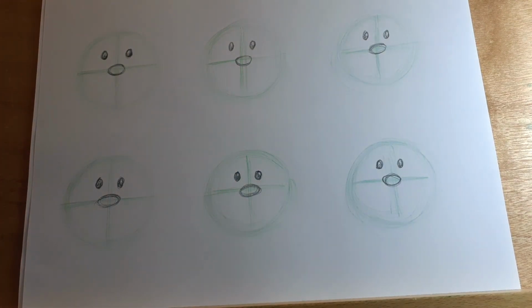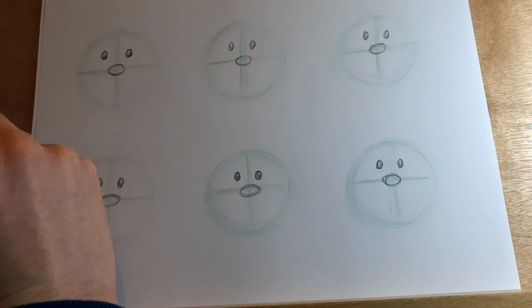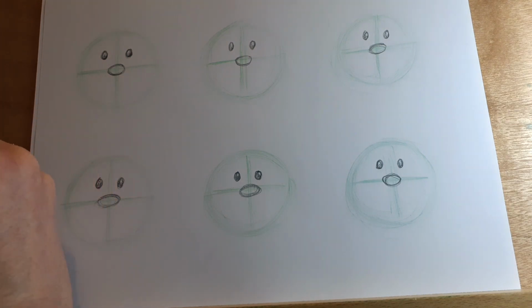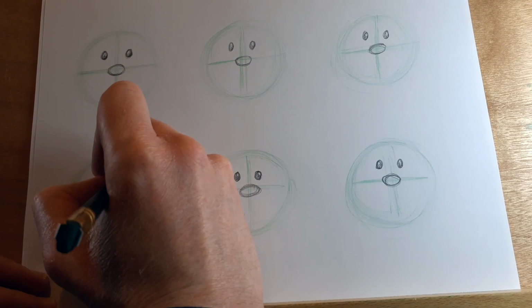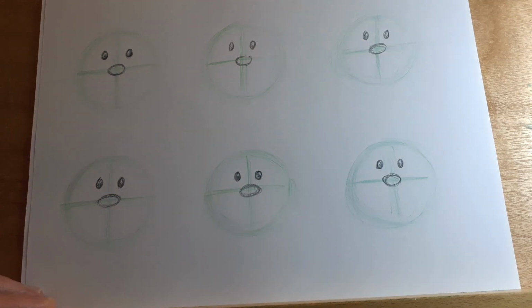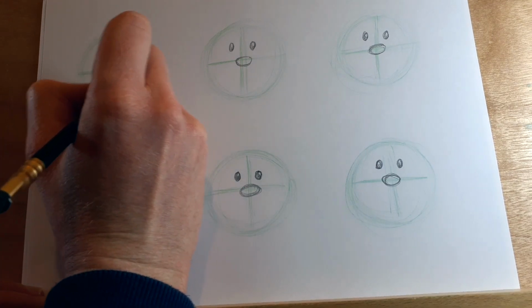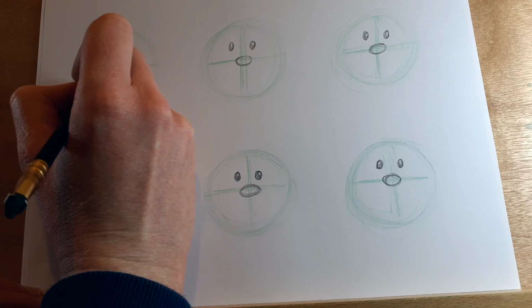Now the first face to do, we're going to do a happy face, which is probably the most emoji-like face that everybody can draw at some point in their lives. Everyone, I'm sure, has drawn a happy face, or most people. And I'm sure you know that by doing that, we just do a smiley mouth.